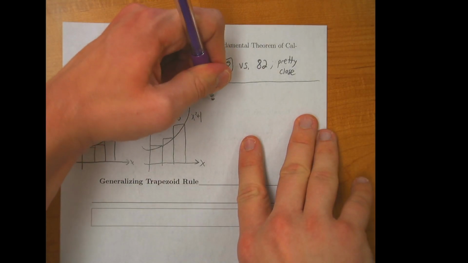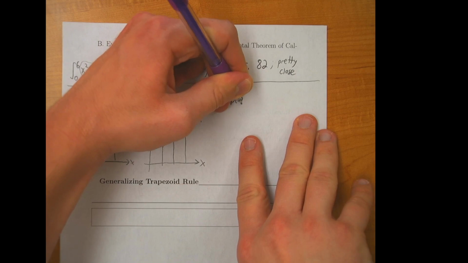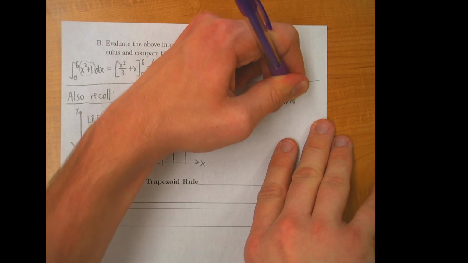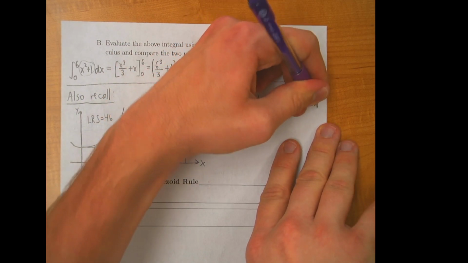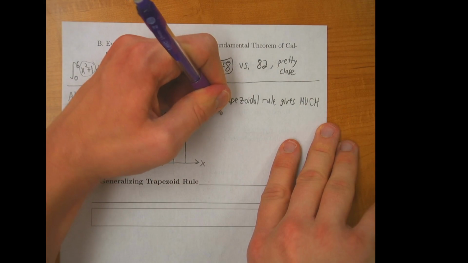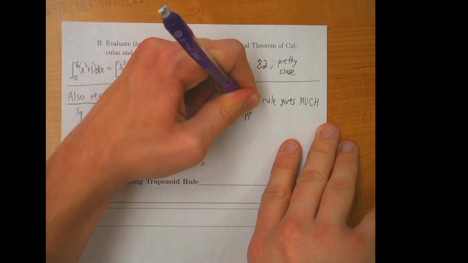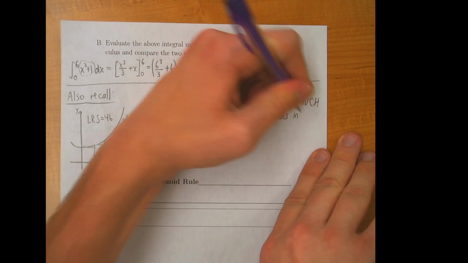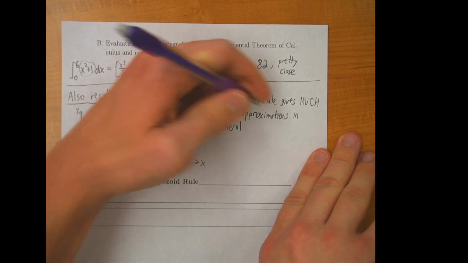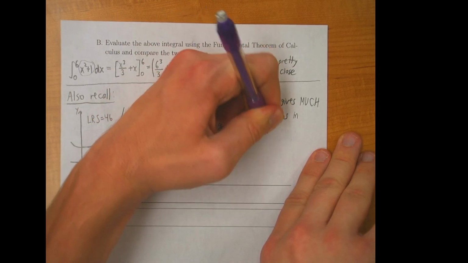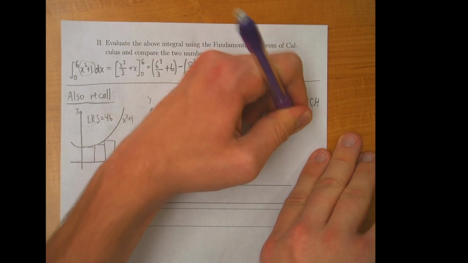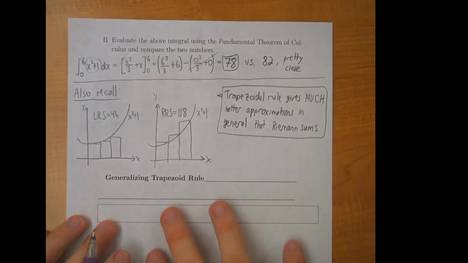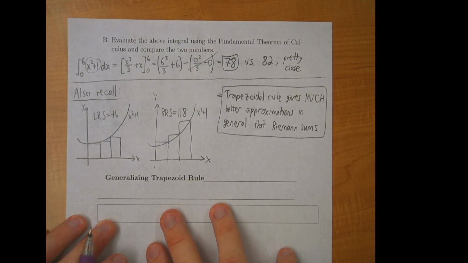Because the trapezoidal rule gives much, much better approximations in general than either Riemann sum does. Okay? So trapezoidal rule gives much better approximations in general than Riemann sums do.